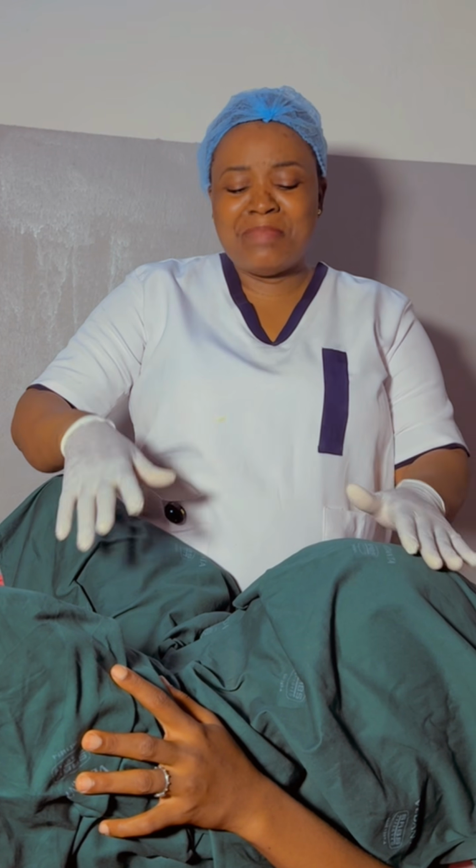Number three is brow presentation. What is brow presentation? Brow presentation is a situation whereby the baby presents to the pelvic wall with his forehead. How will you know during vaginal examination in labor that this baby is presenting with brow?